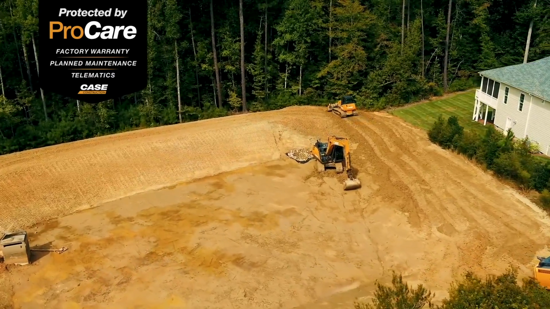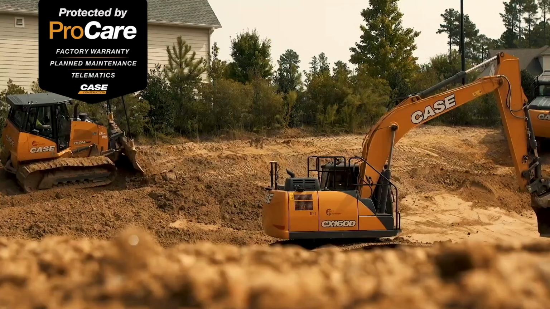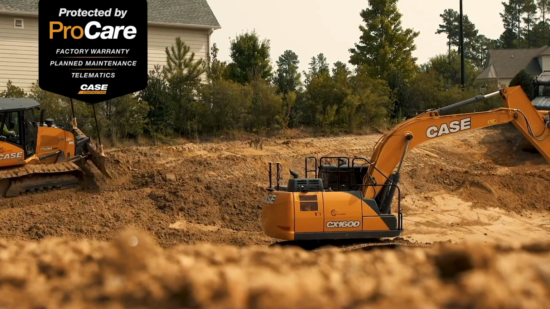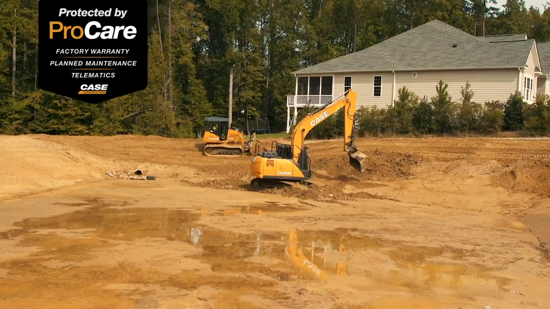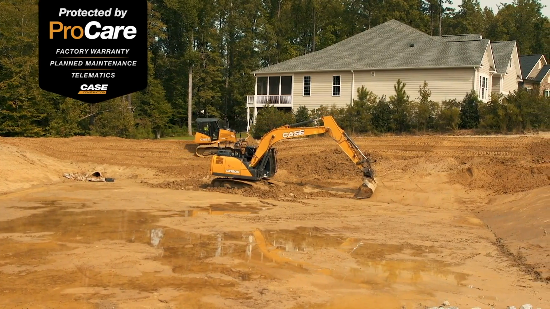assurance of operation. Yeah, and on our light machines that may not carry the ProCare badge, the thing that you can also do is work with your dealer to identify maintenance contracts. We have a lot of flexible programs for extended warranty, maintenance programs, and all that.